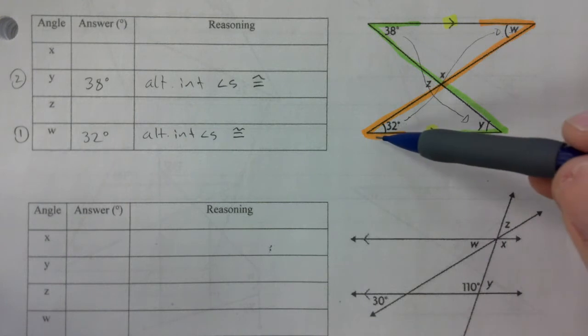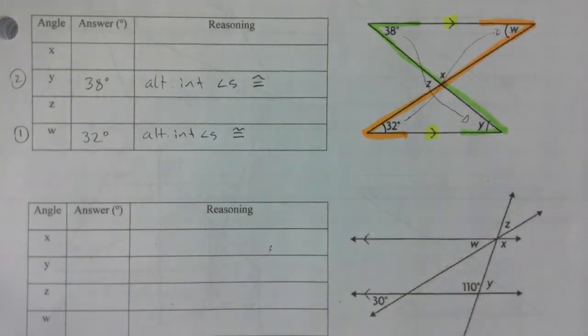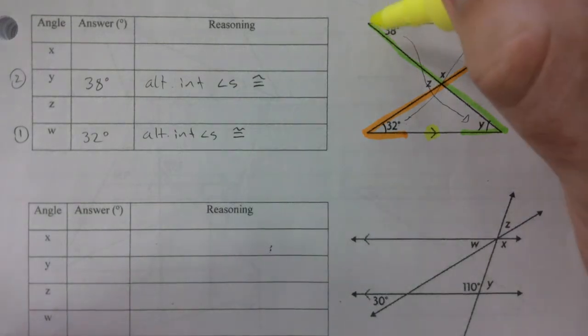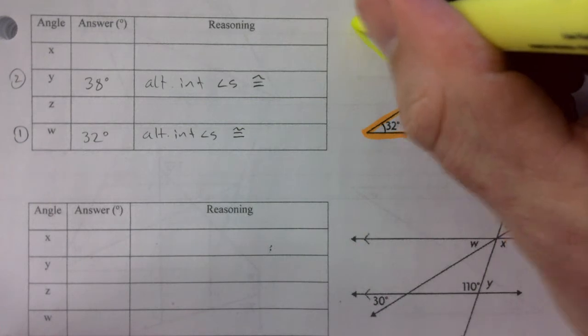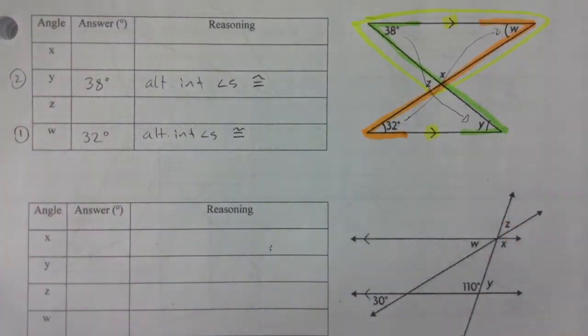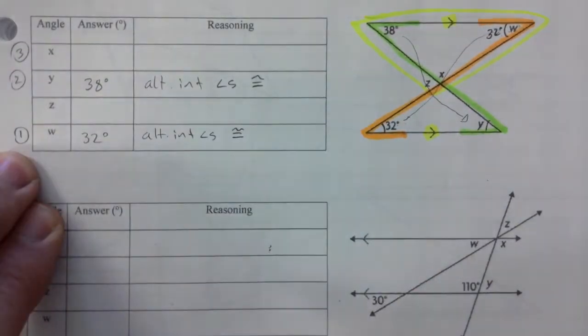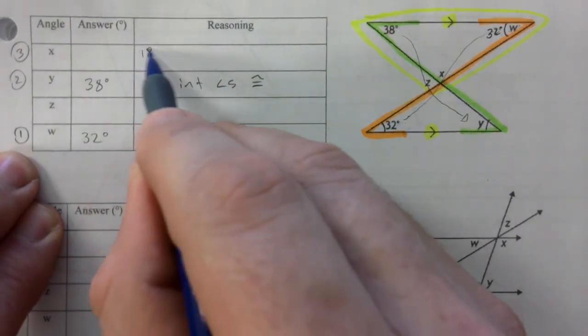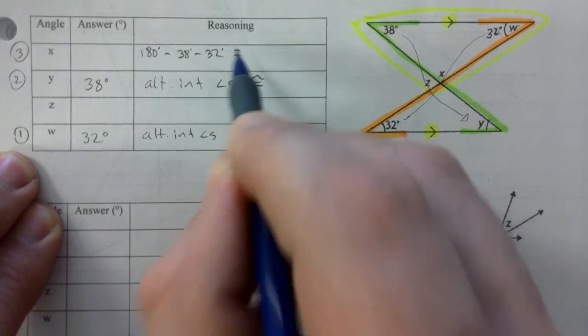Now I'm probably going to work with this triangle here. I need more highlighters. Anyways, this is my triangle here that I'm going to focus on. Because I know these two, I actually can put down 32 degrees here. I know 2 out of the 3. So X is going to be my third step. That's going to be 180 minus 38 minus 32.